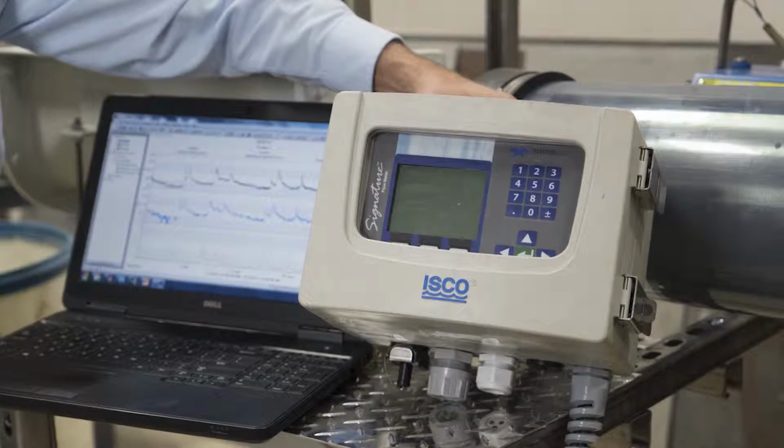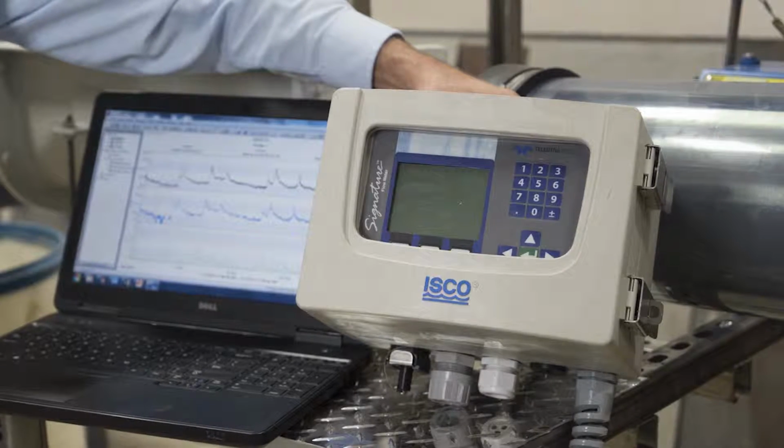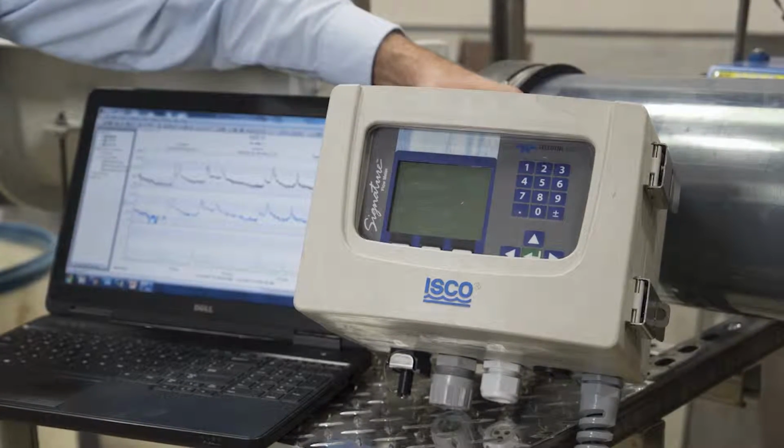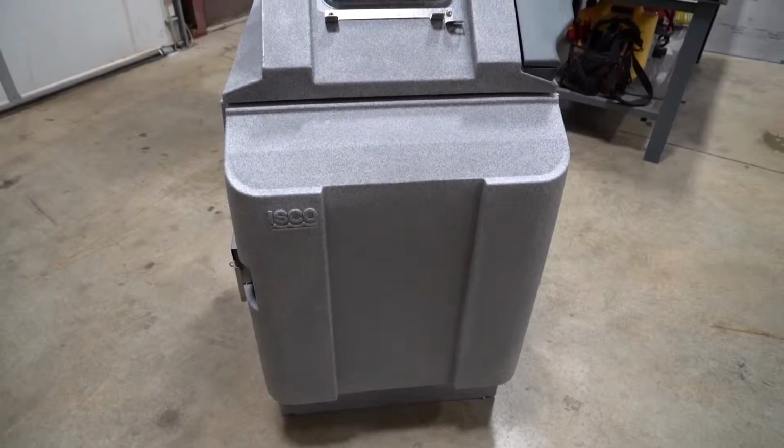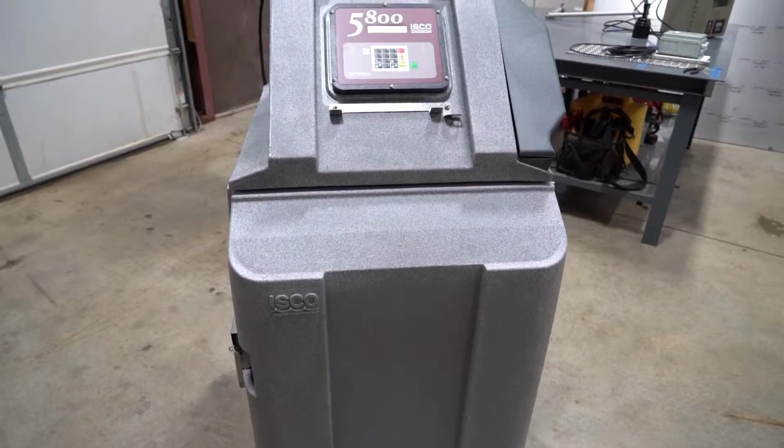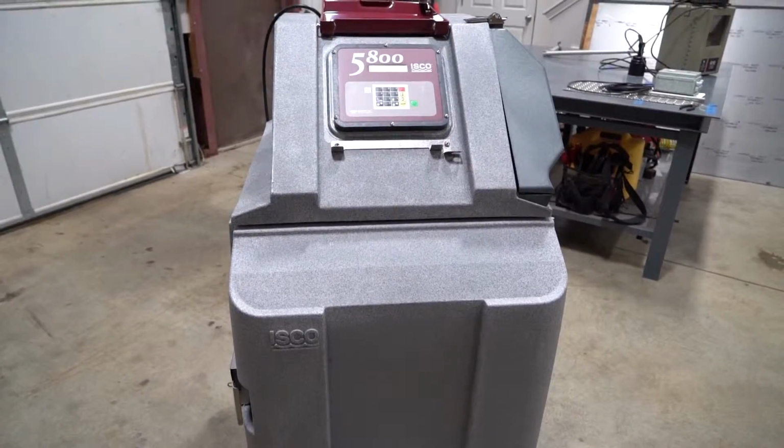Here at Grip Incorporated, we know that flow-paced sampling can be quite confusing, so we're here to help you. Flow-paced sampling requires an electronic signal from a flow measurement device. All ISCO flow meters include a pulsed output compatible with ISCO samplers. That value is a programmable setting in the flow meter.